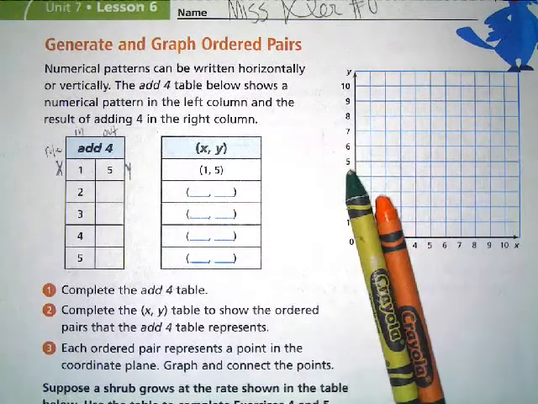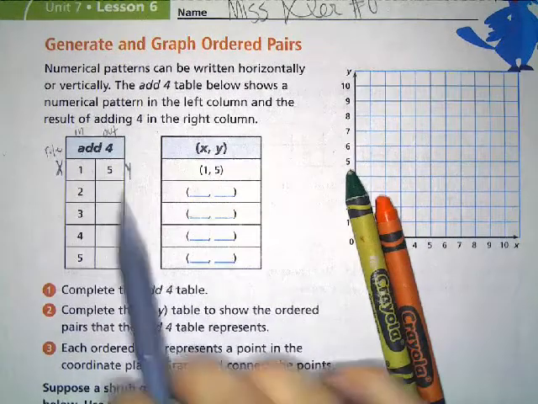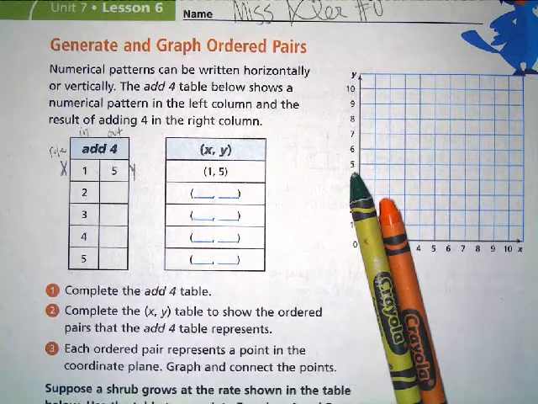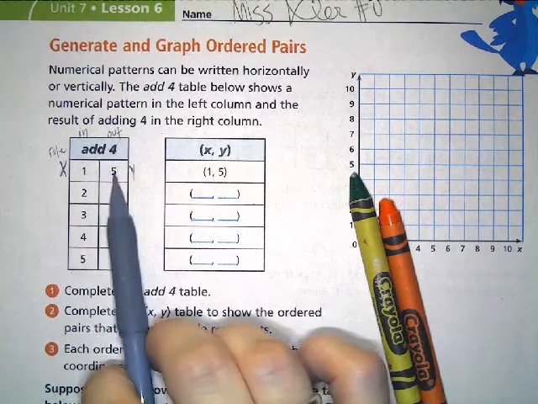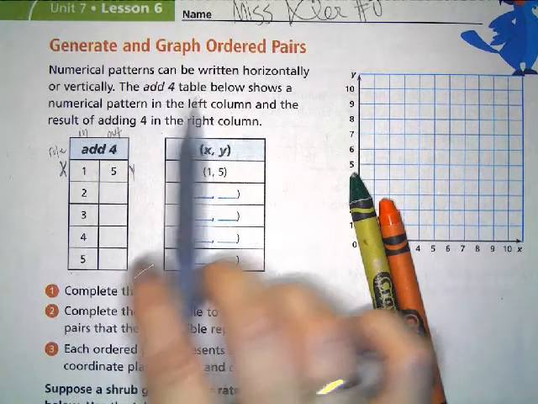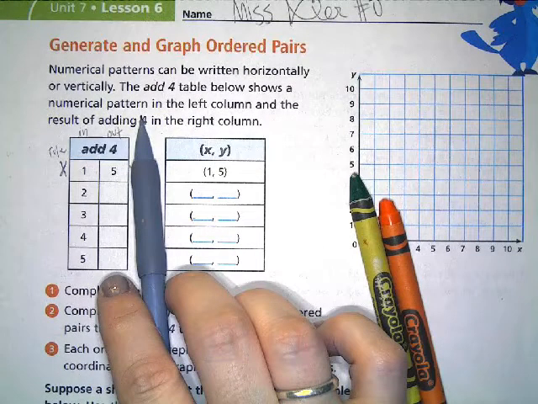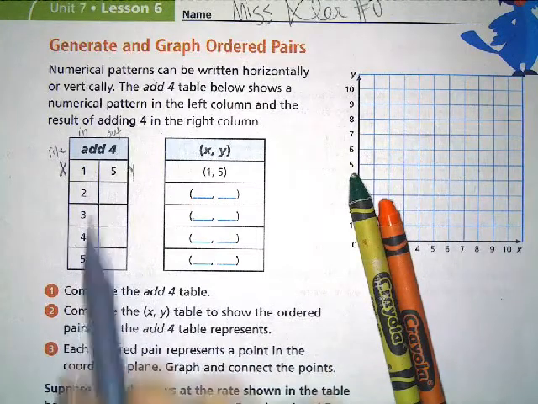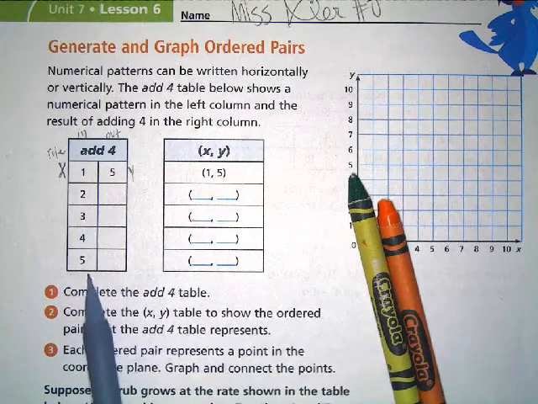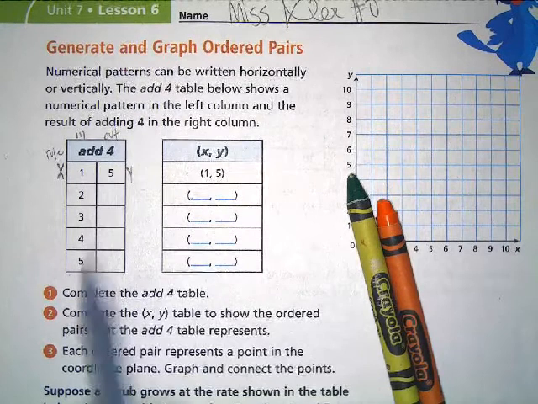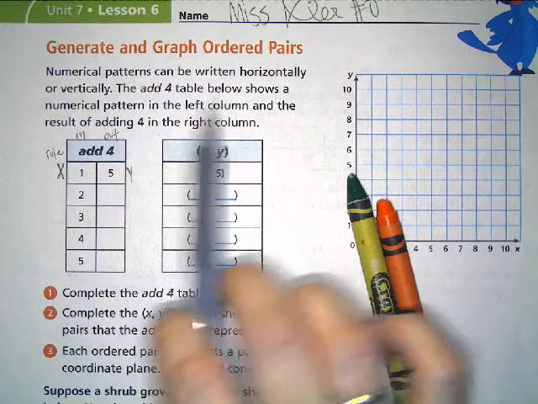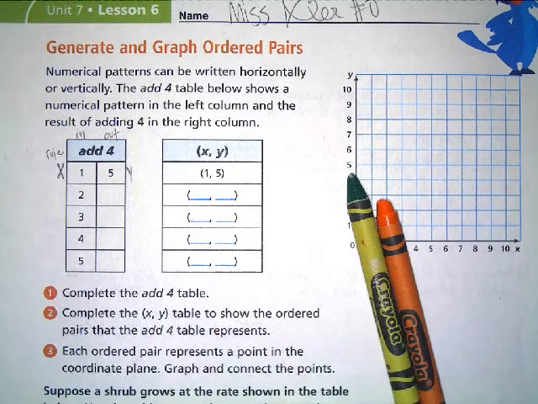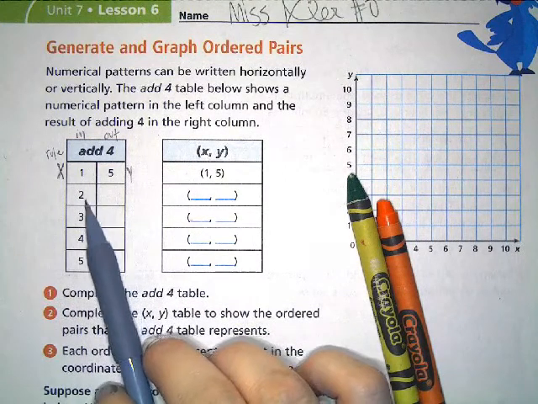It says numerical patterns can be written horizontally or vertically. This is horizontal because it goes left to right. Vertical is how tall something is. So these connections are going left to right. The add 4 table below shows a numerical pattern in the left column. Oh, look, going down. 1, 2, 3, 4, 5. That's a pattern. What would be the next number, everybody? 6, right? So the add 4 table shows a numerical pattern in the left column and the result of adding 4 in the right column.